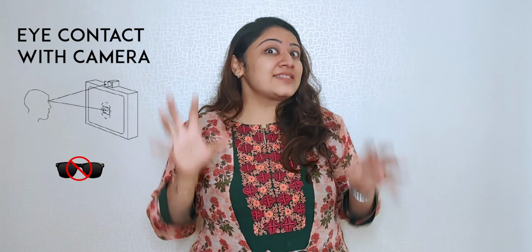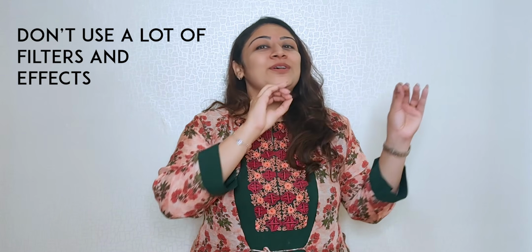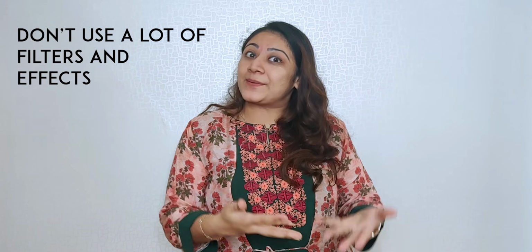Firstly, it should have a simple and plain background and bright lighting on it. Secondly, you should maintain eye contact with the camera and avoid sunglasses. Wear professional wear with minimal patterns on it. Have your picture clicked by someone rather than uploading a selfie. Have a smile and look approachable to the camera. Do not use any filters or effects on your picture because LinkedIn is all about being simple and subtle.